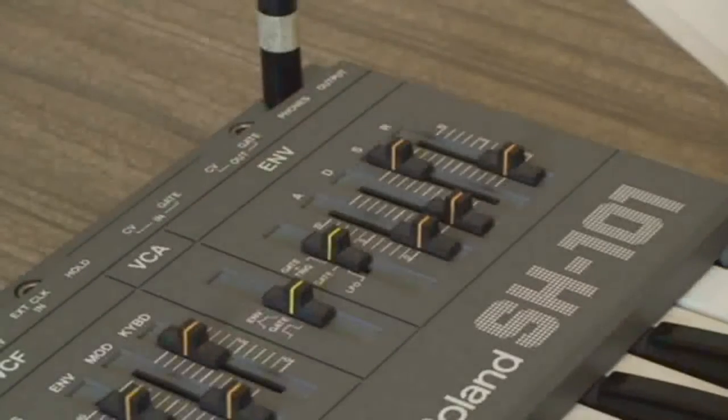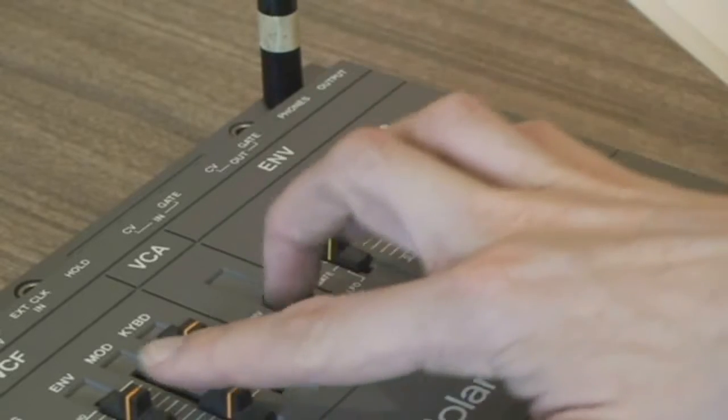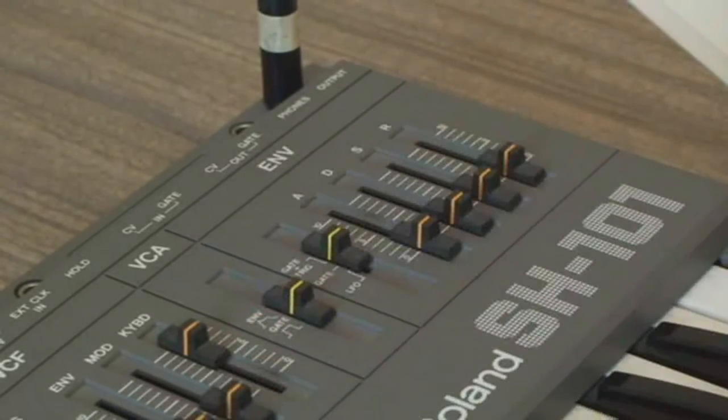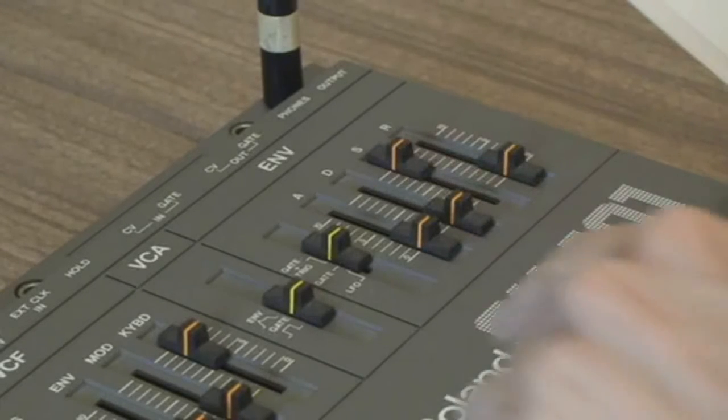Then if I change it to gate, it's the same, but even if I turn that off, oh yeah, that's probably because the sound's changed because of another setting, but essentially it's on and off. Yes, that's right, I've got the filter set to the envelope. Now I've turned that off, it's making no difference.